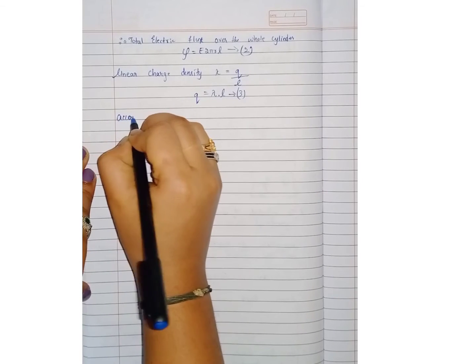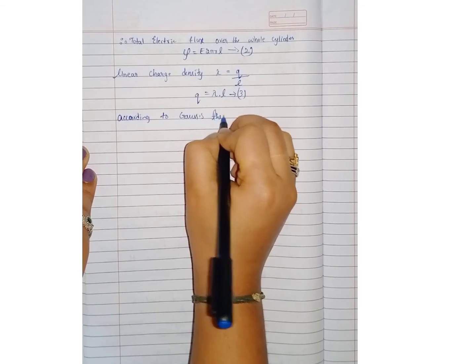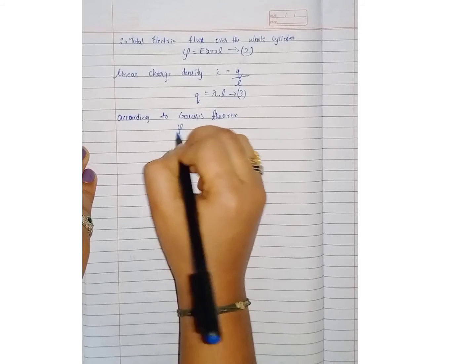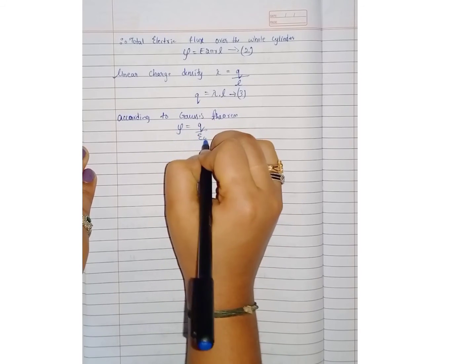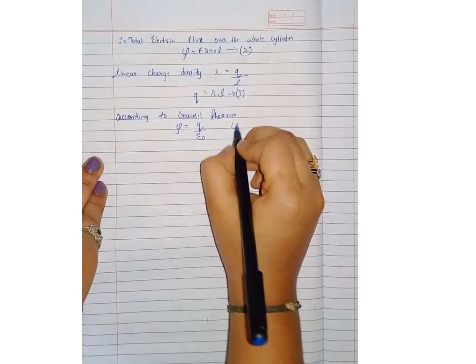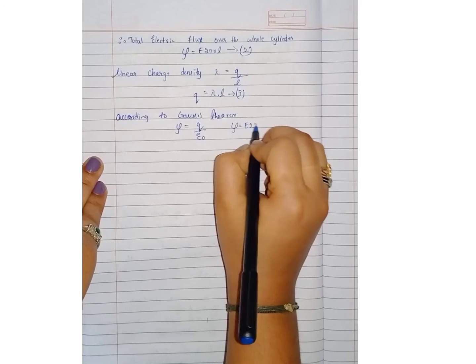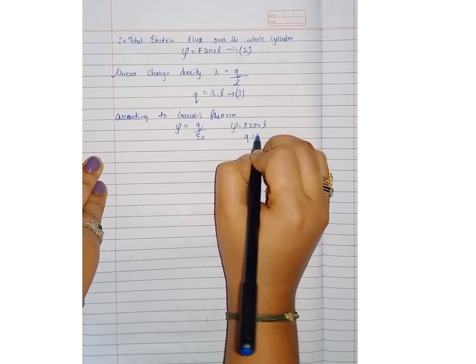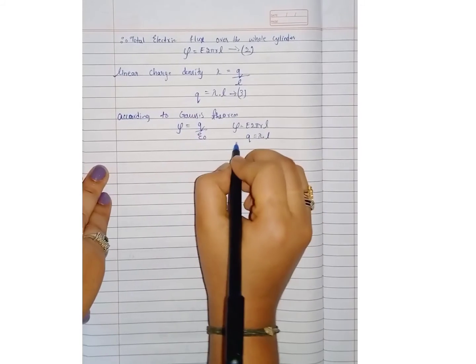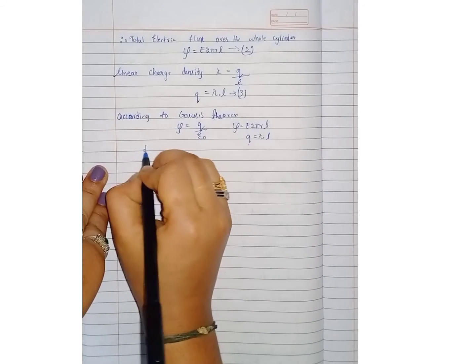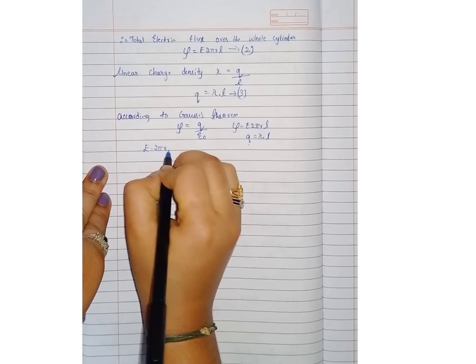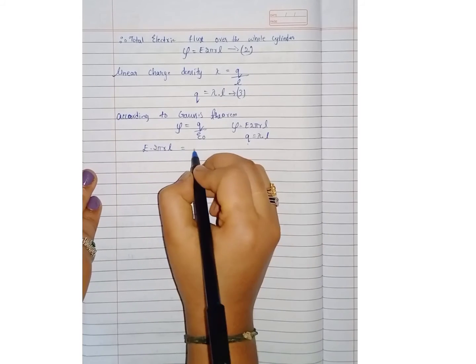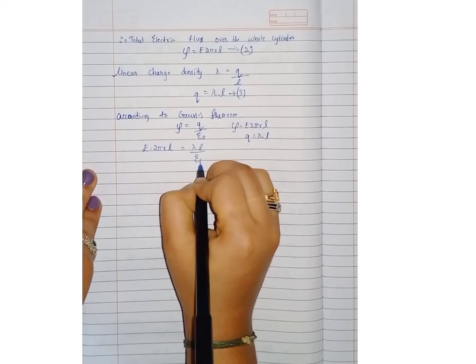Next is Gauss theorem, the formula I have already told: phi is equal to Q by epsilon naught. Here phi is E 2 pi RL and Q is lambda into L. We substitute these two values in this equation: E 2 pi RL is equal to lambda into L by epsilon naught.